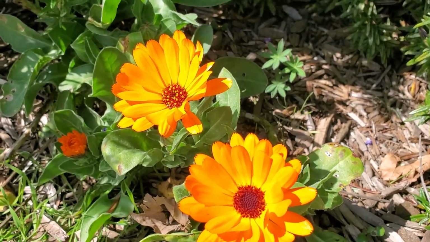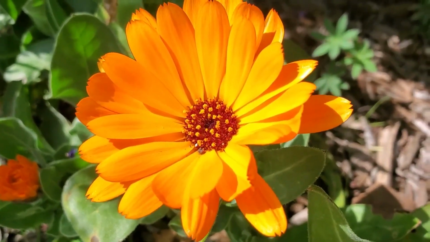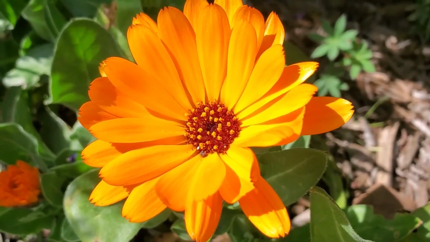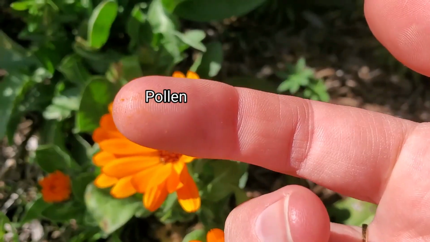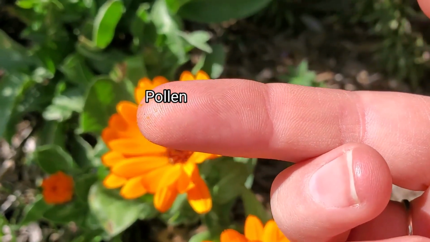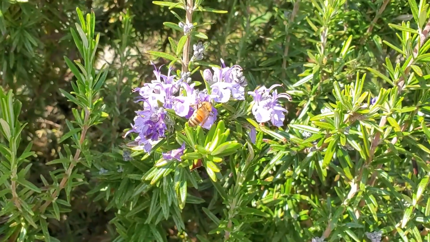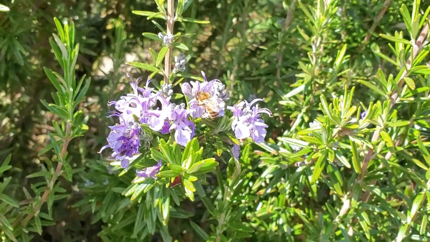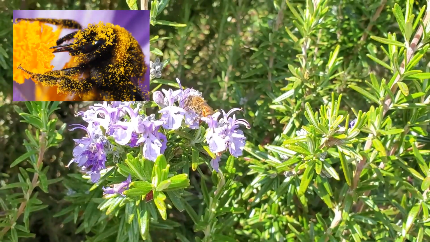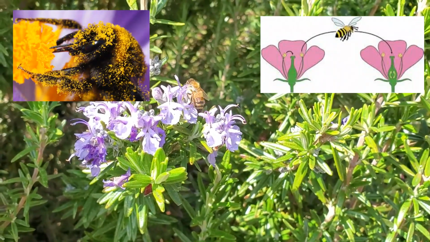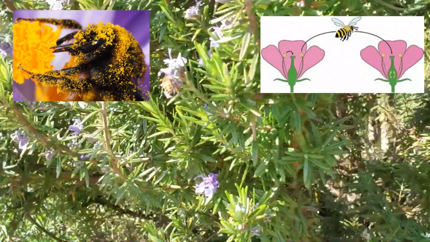Here is a flower called calendula, and you can see in the middle of the flower there's some yellow powdery stuff. That is called pollen. And when I put my finger in the middle of the flower, check it out, some of that yellow pollen has rubbed off onto my finger. So that's what happens when a bee or another pollinator visits a flower. They get pollen on their bodies, and then the next time they visit a flower, some of that pollen will drop off onto the next flower. Like that.